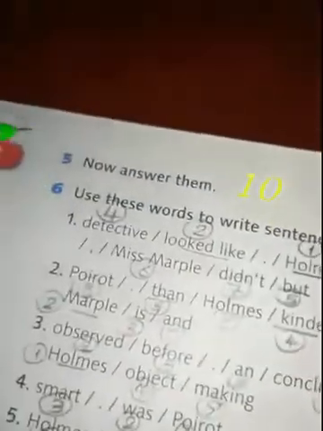Question number 5. Now answer them. We are going to answer these questions. So let's start answering. What did Mortimer receive? He received a walking stick. Number 2. Where did Miss Marple live? She lived in a small village. What did Hercule Poirot use to solve a crime? Little grey cells. What did Marlowe enjoy? He enjoys chess and poetry.